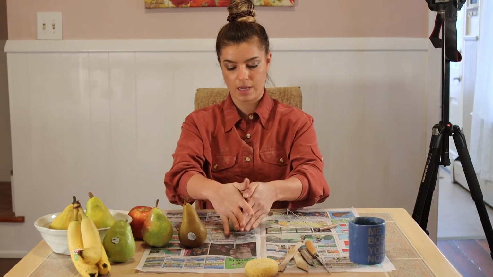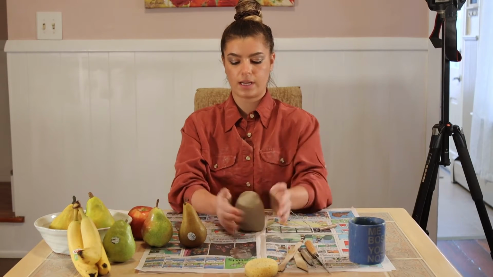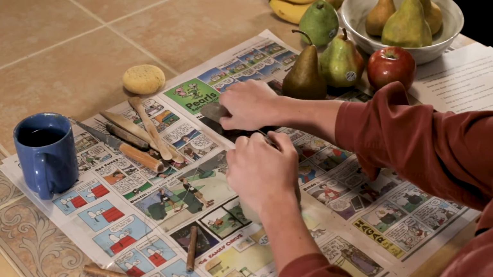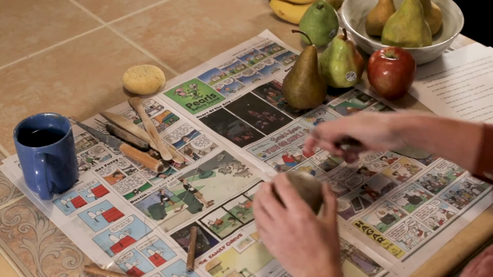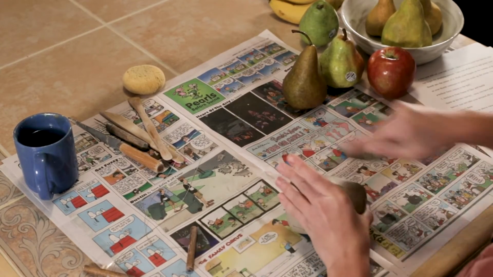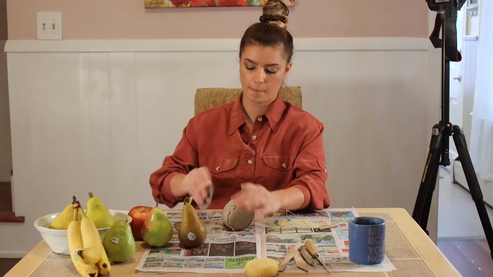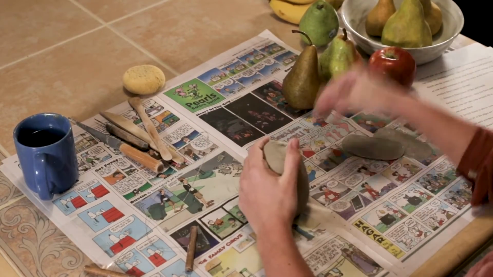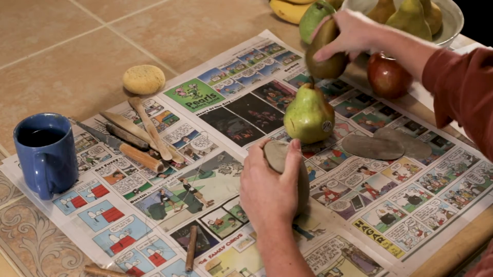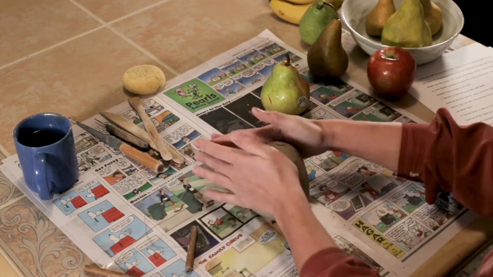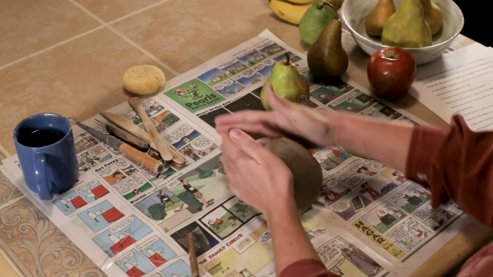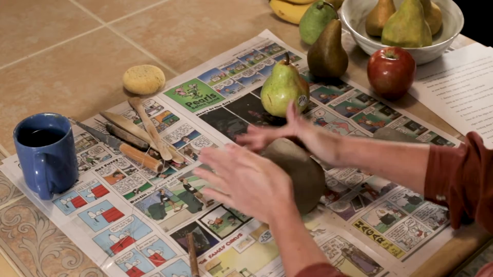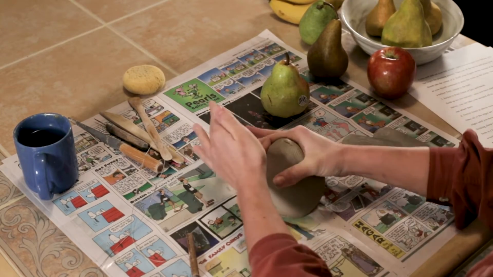So then once you have this wonky form, you can start shaping it and take your metal rib and begin to smooth out some of the sides. And then you're just gonna start forming, and I'm gonna use this little pear for a reference, but also refer to your sketch images and just start forming the clay to represent this fruit.